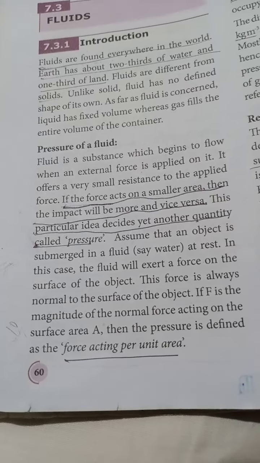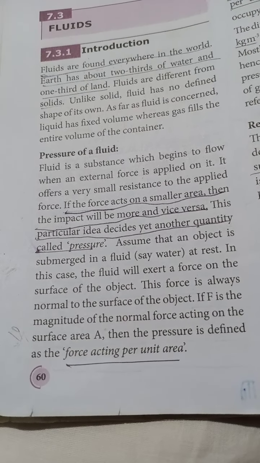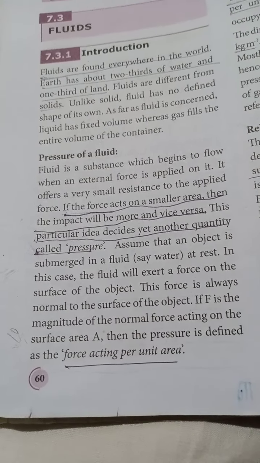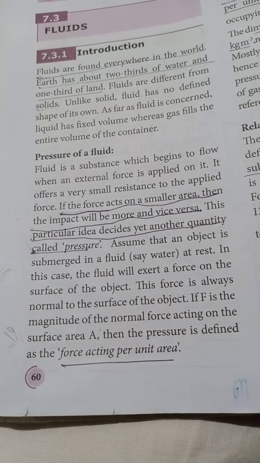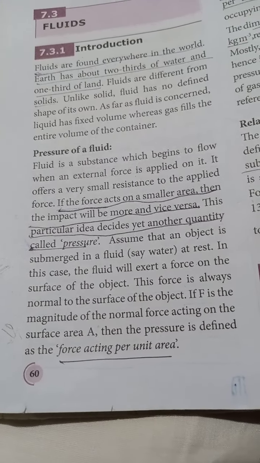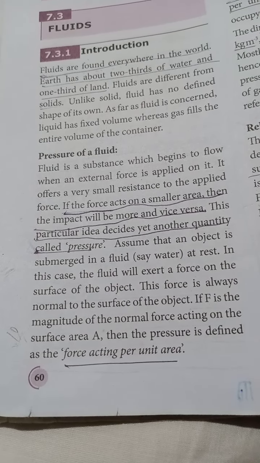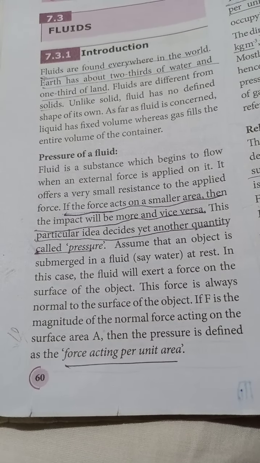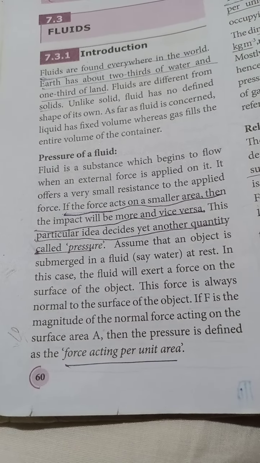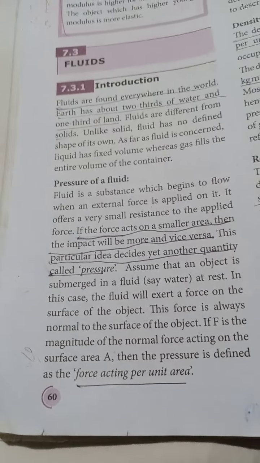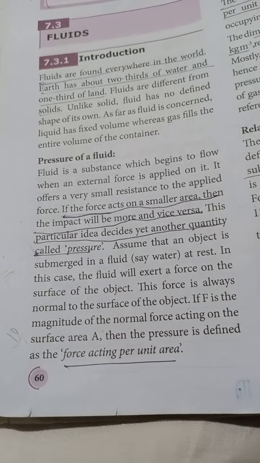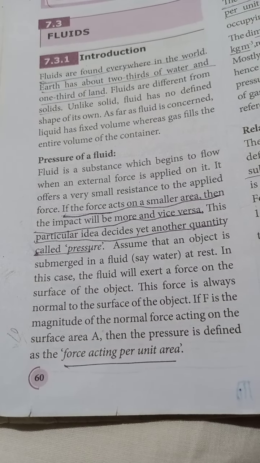While we are going inside the fluid, we feel more pressure. In this case, pressure of a liquid means the force acting on a smaller area. Force per unit area means if the area is small, there we are applying more pressure.